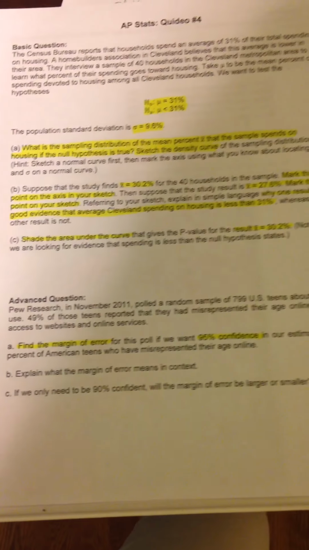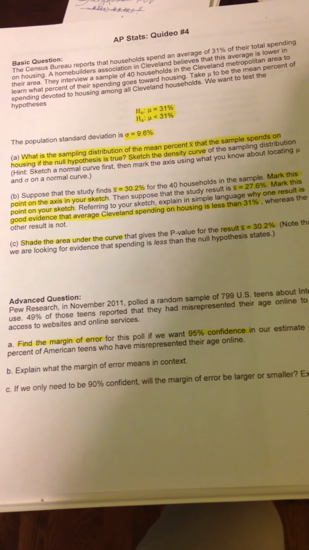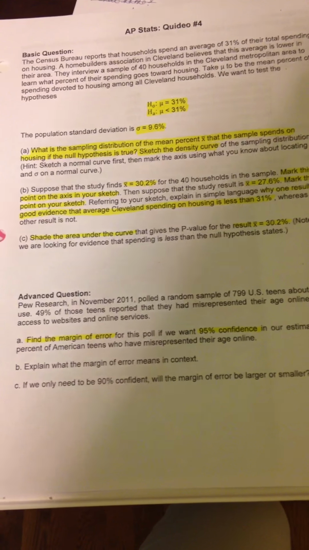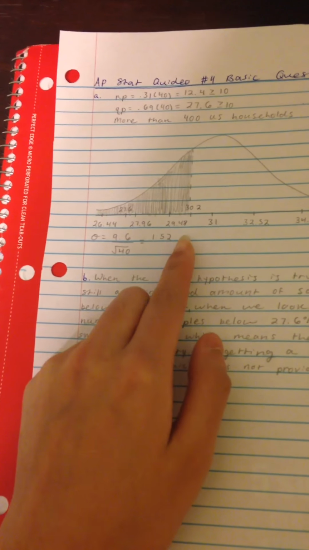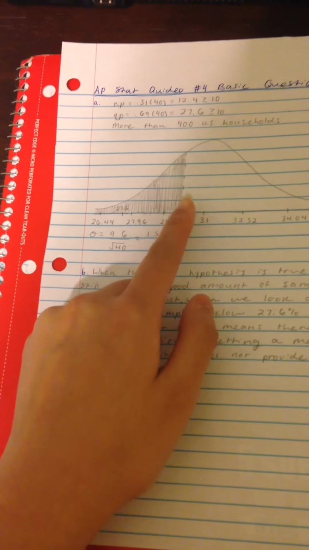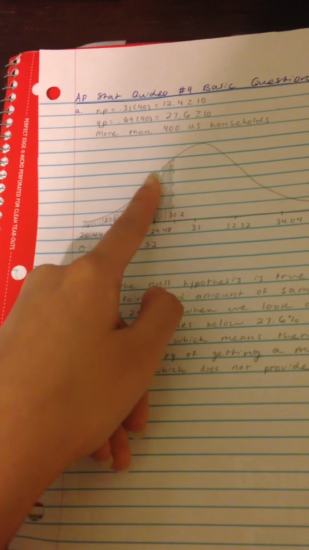And finally, for part C, it's just saying shade the area under the curve that gives the p-value for the result x bar equals 30.2%. So we're basically going back to the sampling distribution and shading anything that is below the 30.2, which is this section.